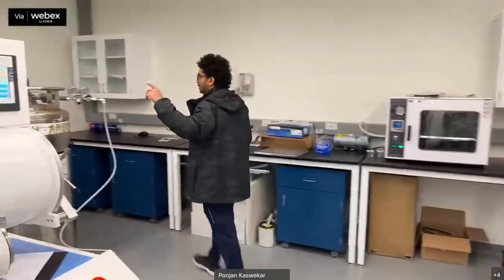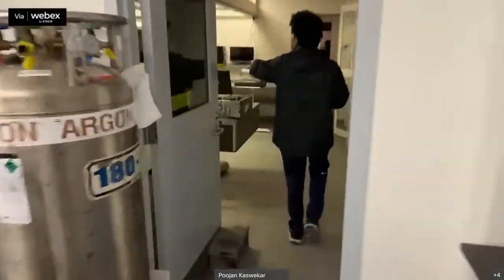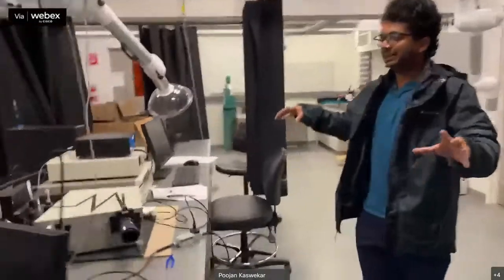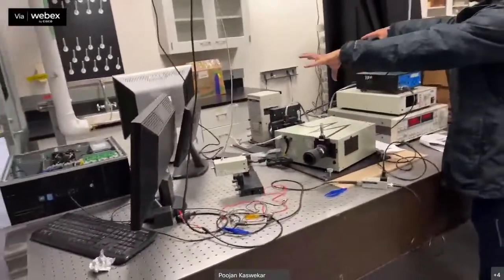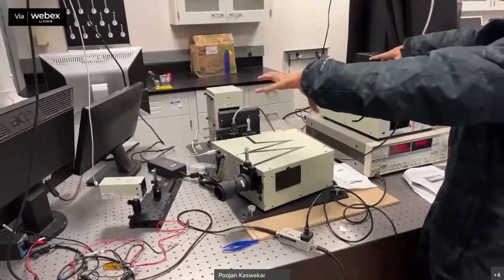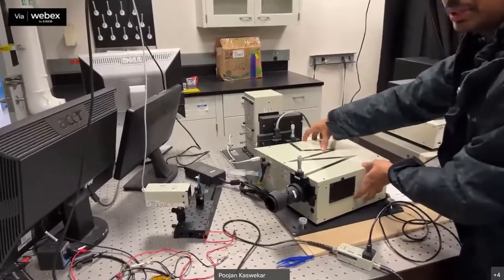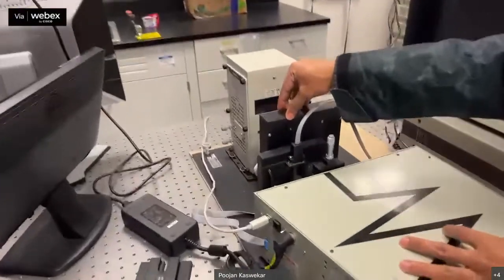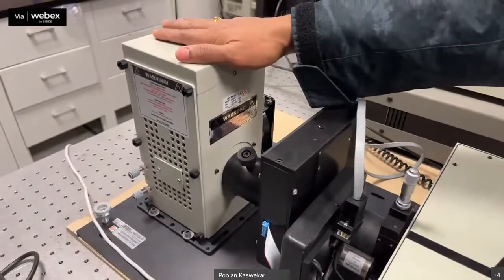If you can follow me, this is our optical table, and this whole instrument is the EQE, the external quantum efficiency instrument. This one is called a monochromator, and the black one you are seeing is called a chopper. And this one is the xenon arc lamp housing.